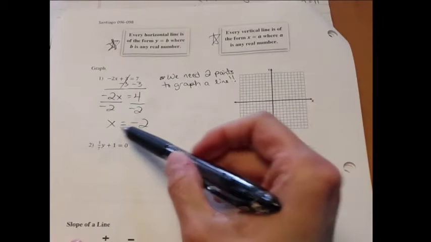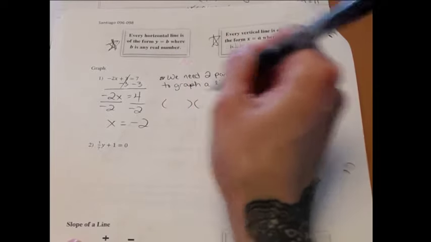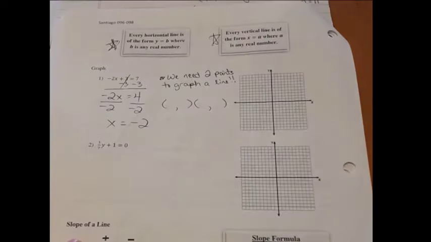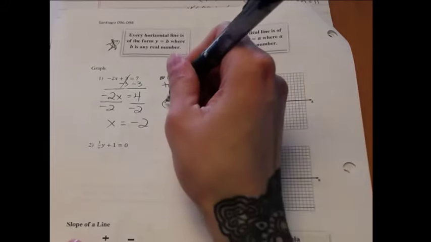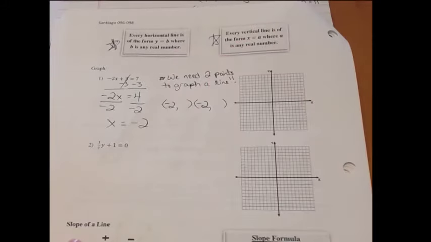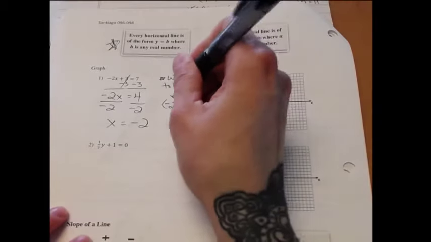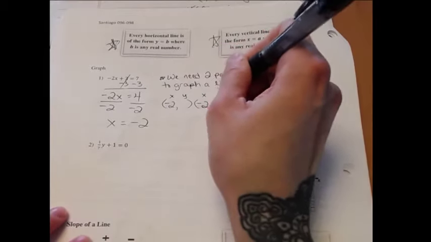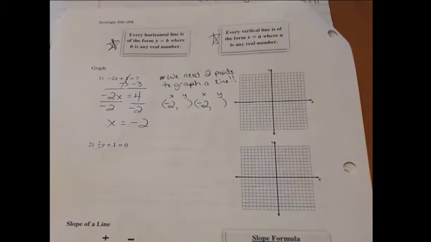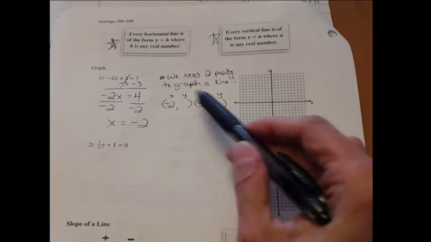What this is telling us here, x is negative 2, is that in our 2 ordered pairs, x has to be negative 2. So the x coordinate in each ordered pair has to be negative 2. There's no other way. Remember, every ordered pair is x and then y. That's why it's ordered, alphabetical order. So my x's are negative 2.